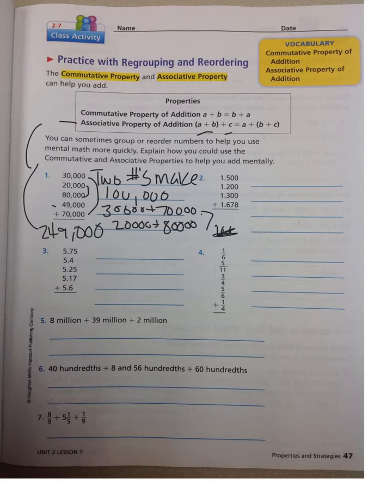plus 1 and 678/1000. So obviously we don't want to add this one first because it's not as easy as the others. So we would probably want to add 1.5, 1.2, and 1.3 together.